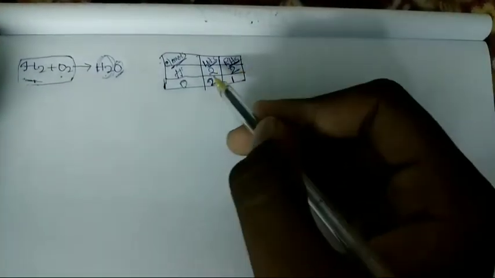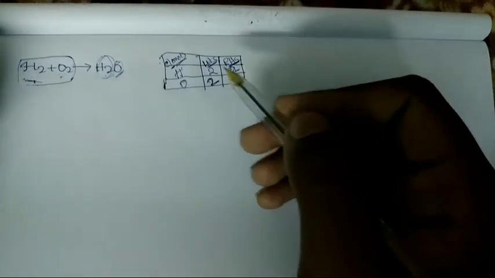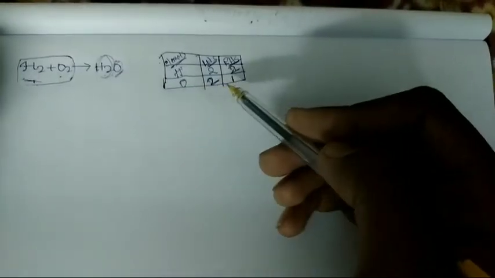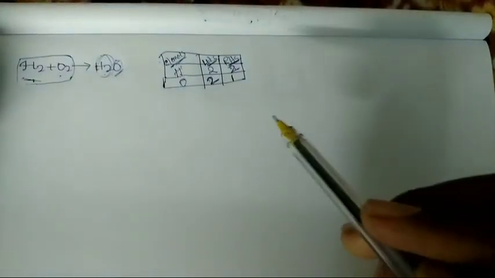Hydrogen is balanced, but oxygen in the reactants is 2 oxygens, and in product there is only 1 oxygen. That means we should balance this equation perfectly.